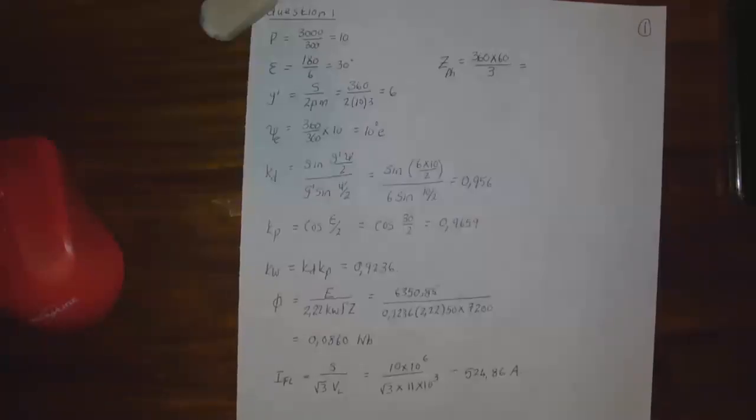And then your slot angle is electrical, 360 mechanical degrees divided by 360 slots times 10, gives us 10 degrees electrical. And then KD is sine of G dash psi over 2, over G sine of psi divided by 2. That gives us 0.956. KP is cos of epsilon divided by 2, which is 30 divided by 2, is 0.9659. The winding factor is KW, KD times KP, and that gives us 0.9236.